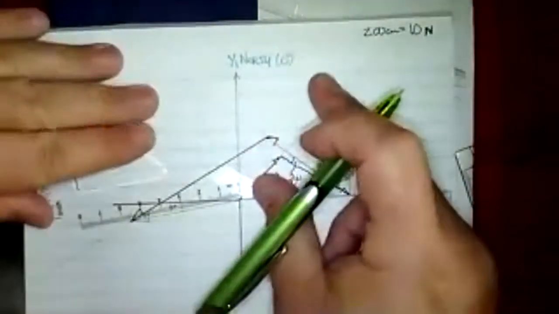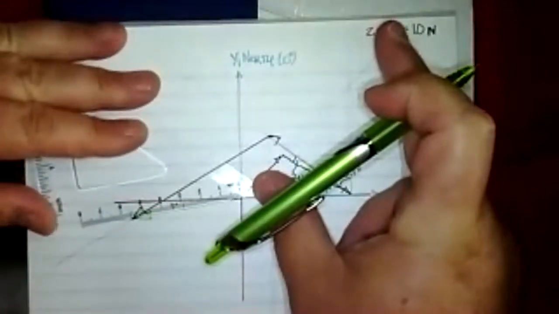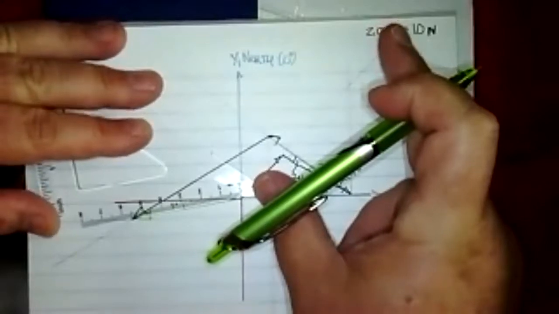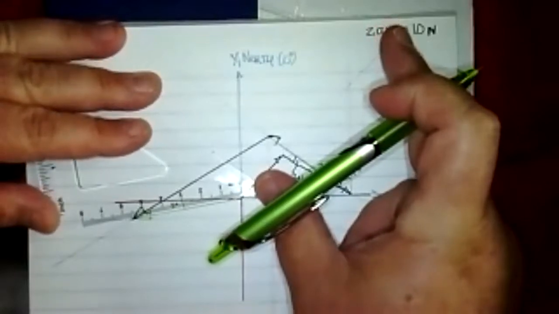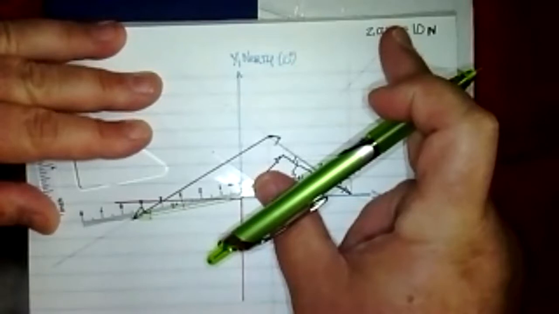And now, if I want to measure the actual length, I'm going to call this roughly 5.51 centimeters.